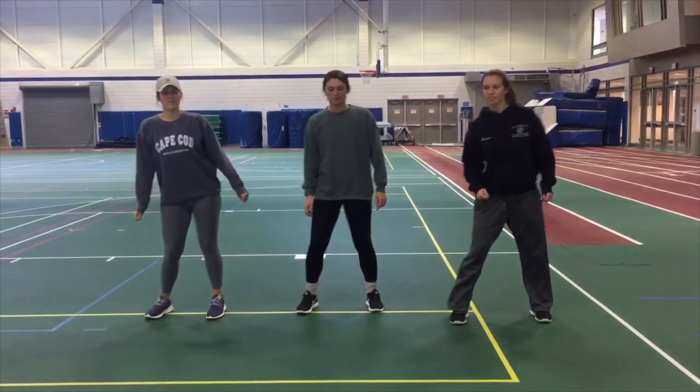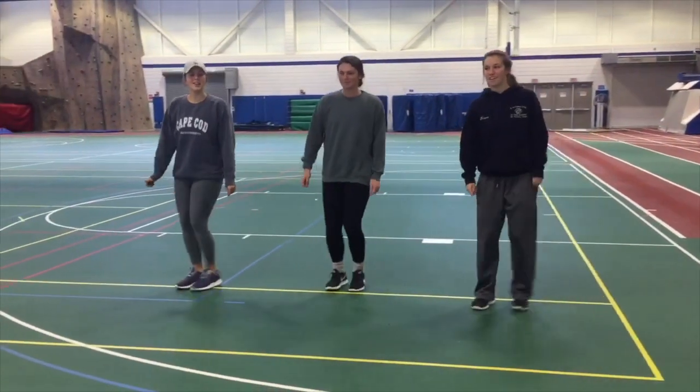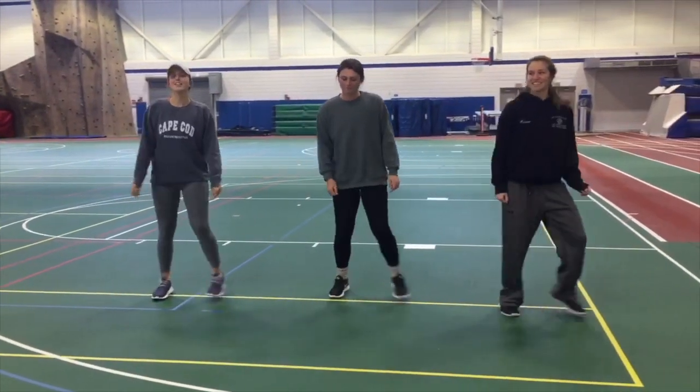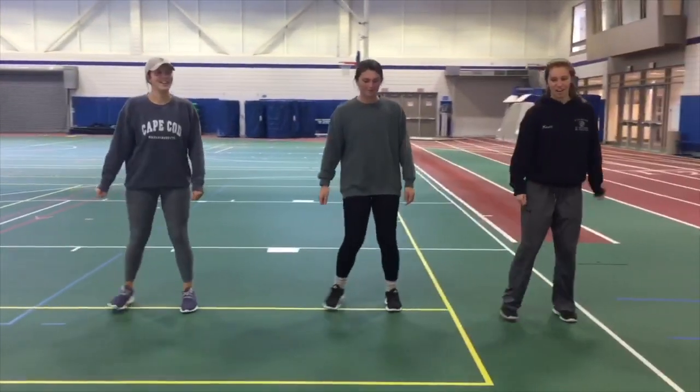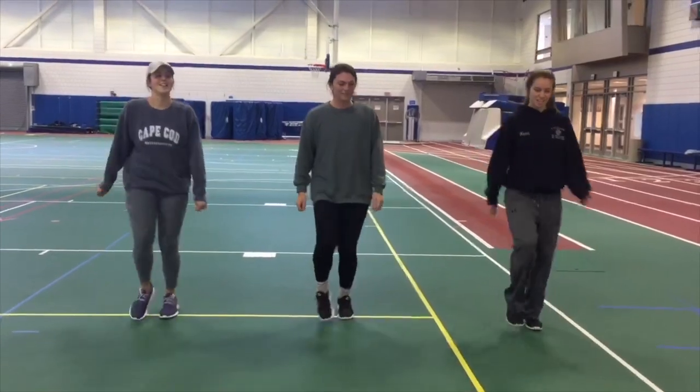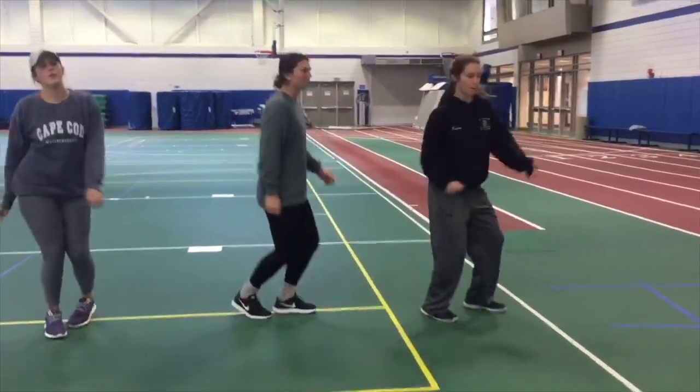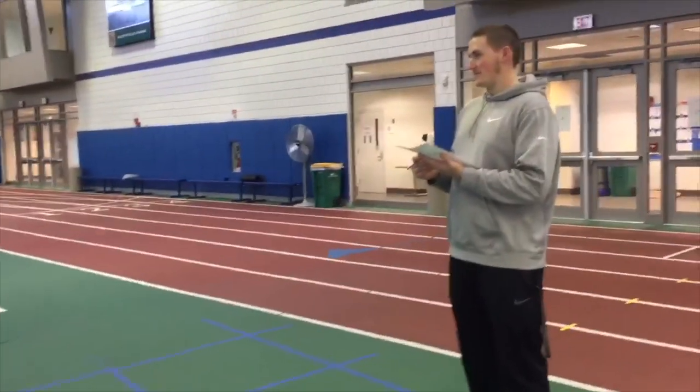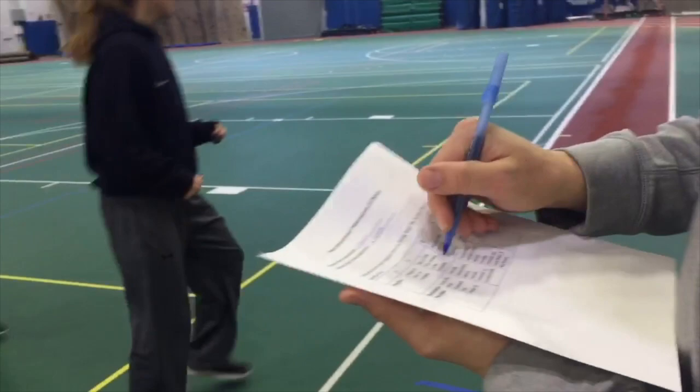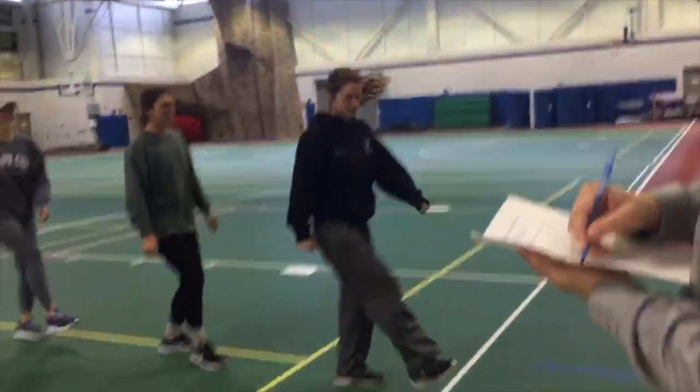Here's a video of Logan assessing Kira on her ability to perform the correct steps to the correct beat of the Cupid Shuffle. Logan is assessing on a rating scale of 4 to 1, 4 being the best and 1 being the worst, on Kira's ability to stay on beat and perform the correct steps. This is an assessment for learning because it is the process for learning how to stay on beat consistently so that they can perfect it for their culminating event.